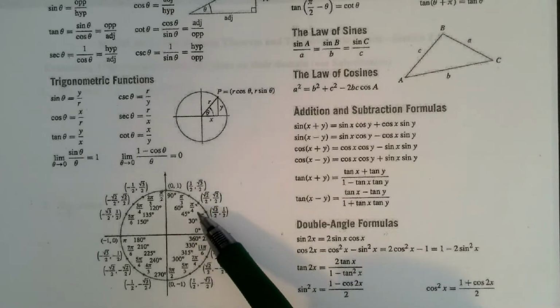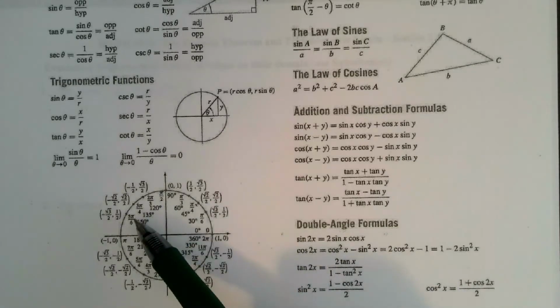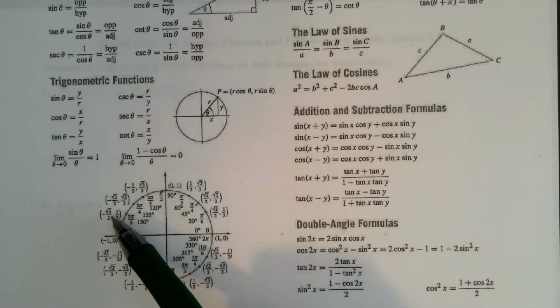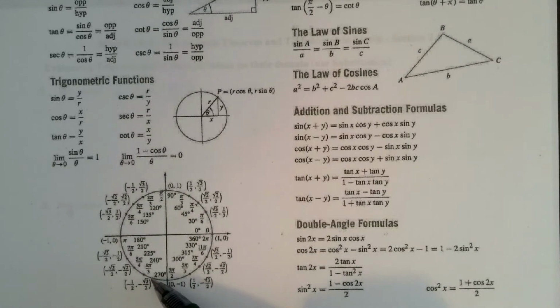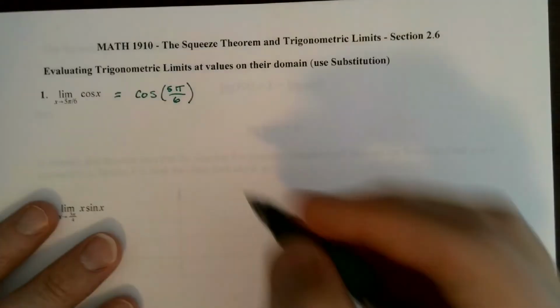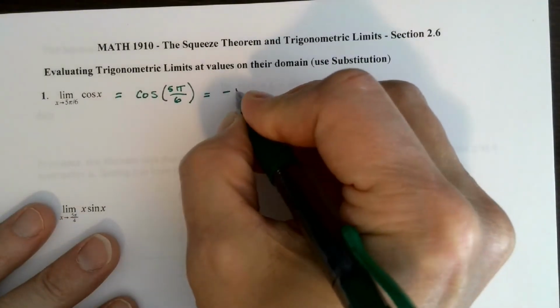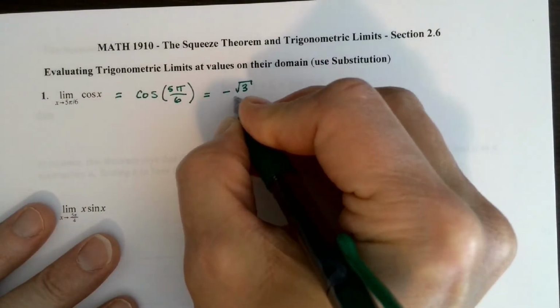Okay, and so, for instance, we were looking at 5 pi over 6. Cosine of 5 pi over 6 is negative square root of 3 over 2, the x-coordinate back here. If you remember, cosine is positive in the first and fourth quadrants, negative in the second and third quadrant. So, cosine of 5 pi over 6 is negative square root of 3 over 2. And that's what I would like you to give as the exact value of this limit.